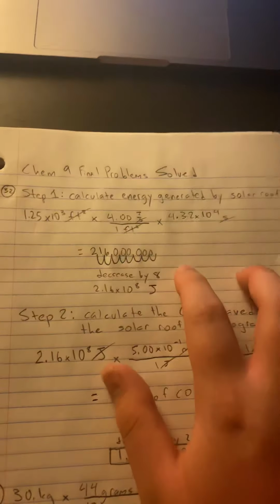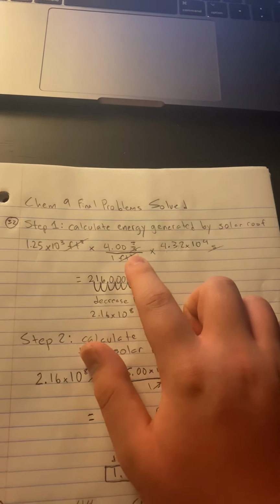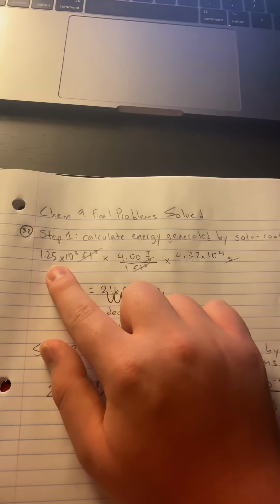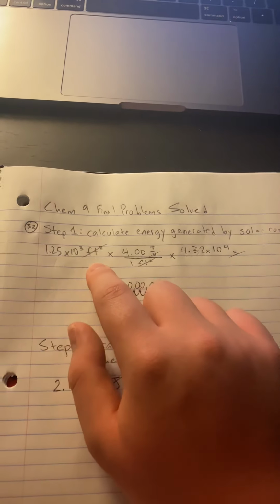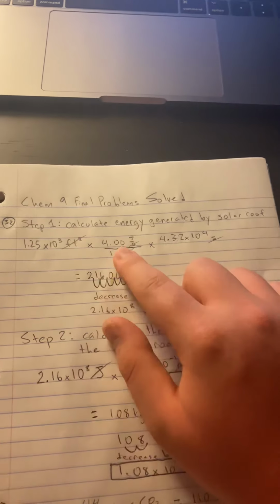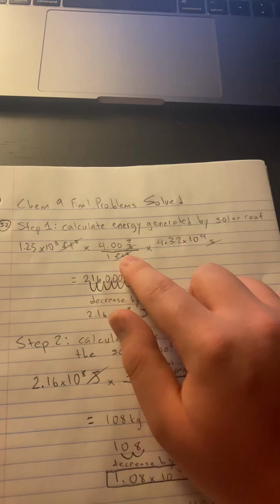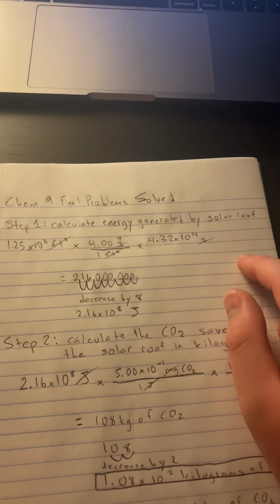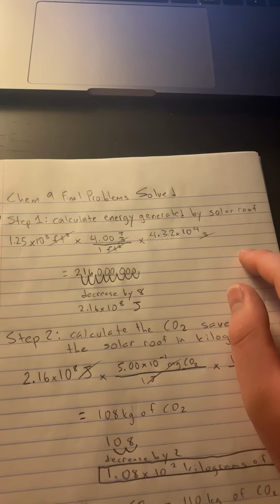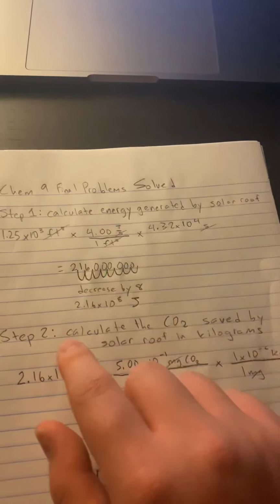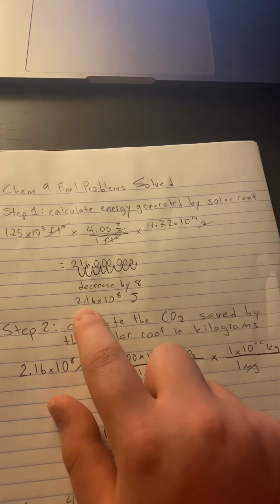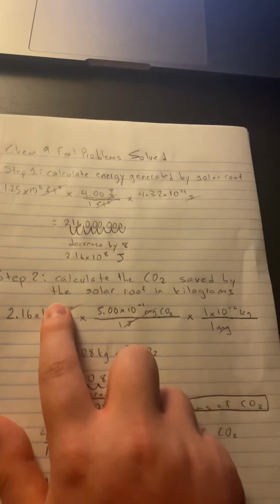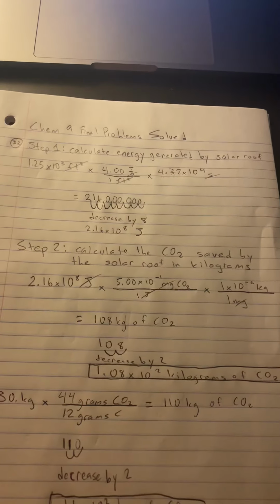Step 1, calculate the energy generated by the solar roof. We have first, we want to get the square feet, 1.25 times 10 to the 3rd square feet times 4.00 joules per second per 1 square foot. The square feet cancel, times 4.32 times 10 to the 4 seconds. The seconds cancel, we're left with 2.16 times 10 to the 8th joules. Step 2, calculate the CO2 saved by the solar roof in kilograms.